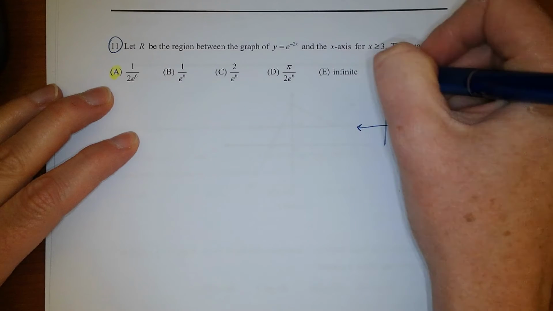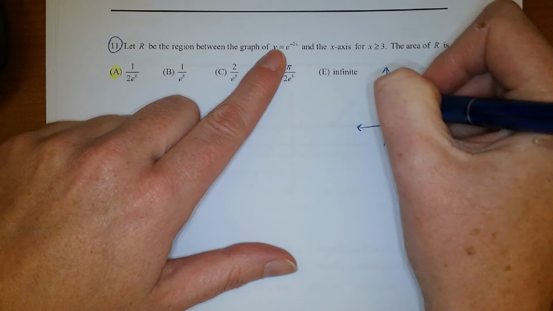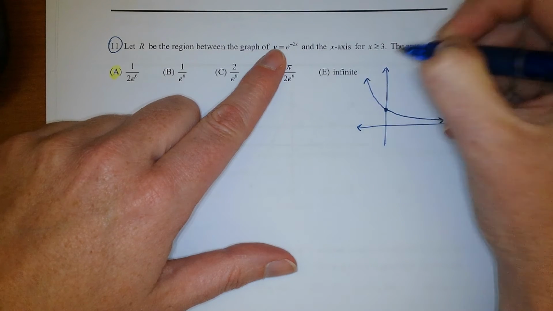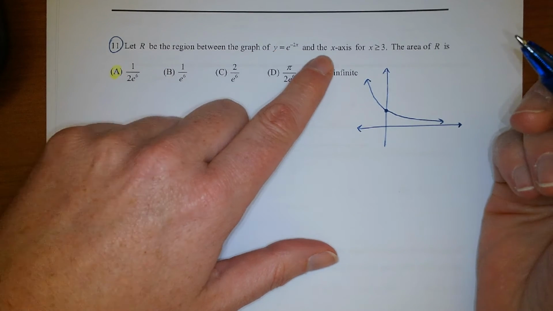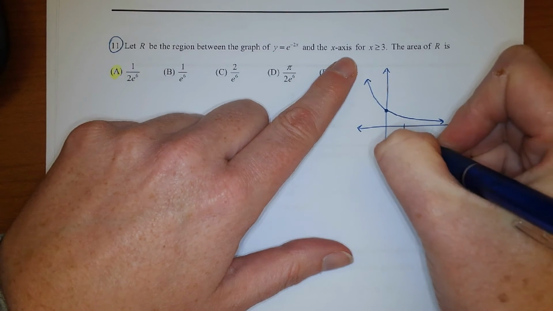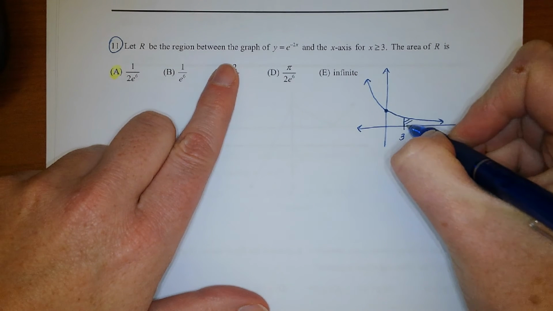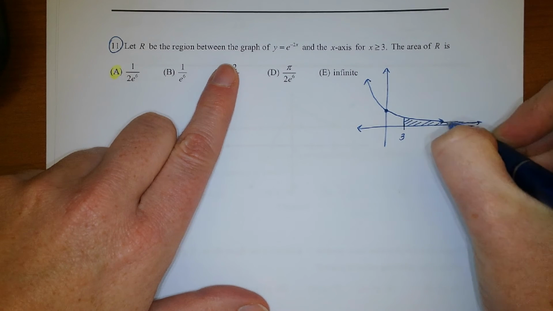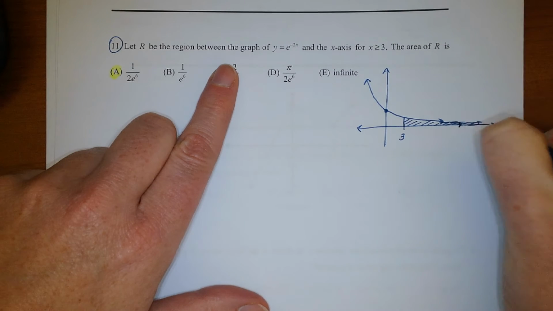So I'm just going to go ahead and think about what the graph of e to the negative 2x would look like. Well, it would be an exponential decay function. So here's a quick sketch of what that would look like. And then they want to know, if you start at 3, let's say 3 is here, the value of this bounded area between the graph and the x-axis from 3 to infinity, essentially. Now, fight the urge to say that the answer is infinity.